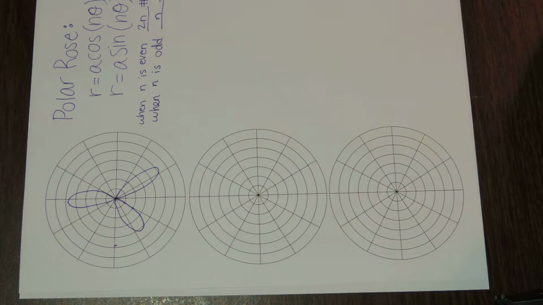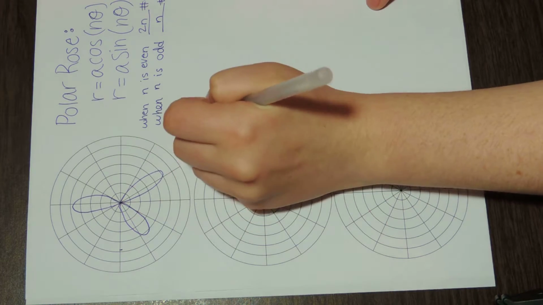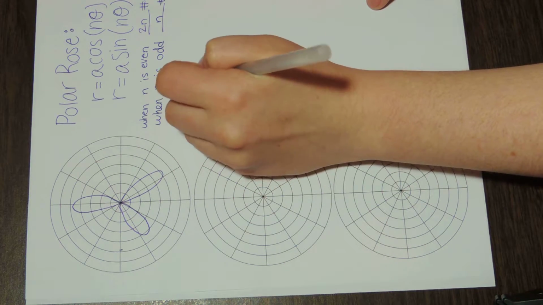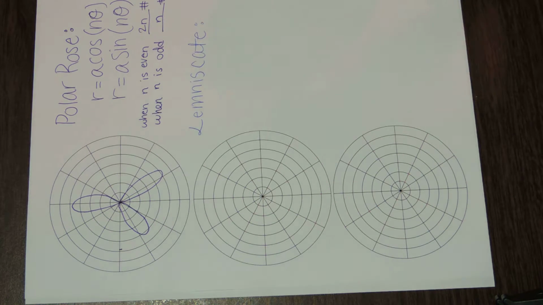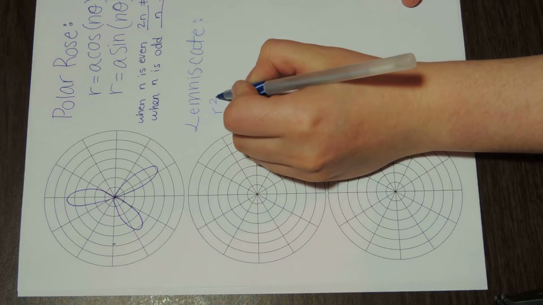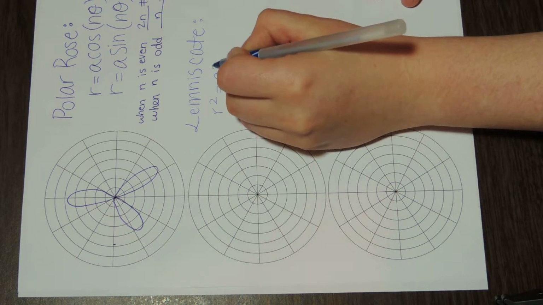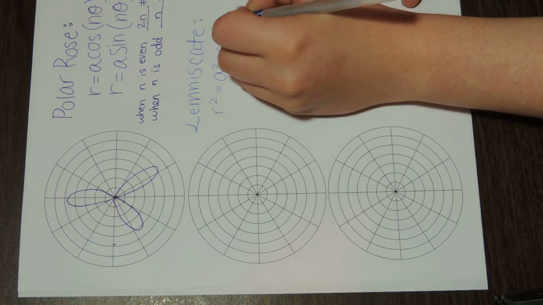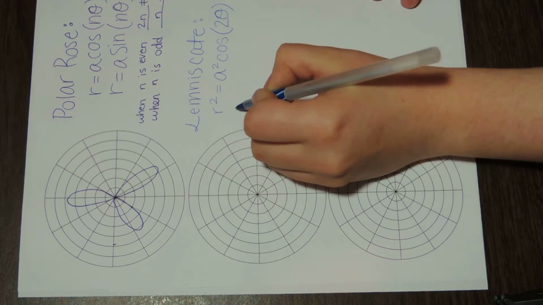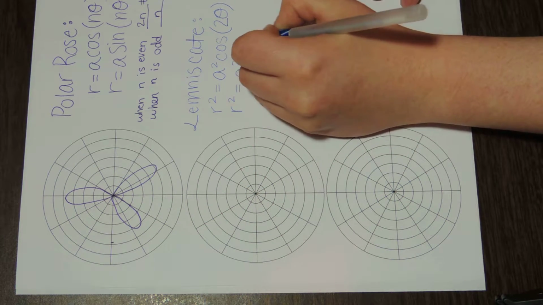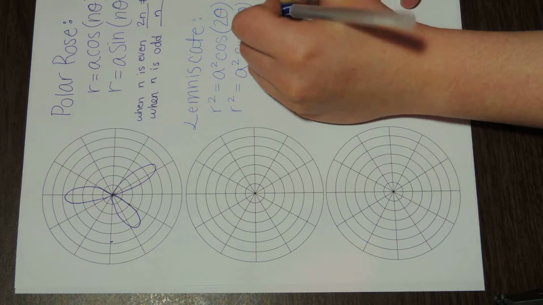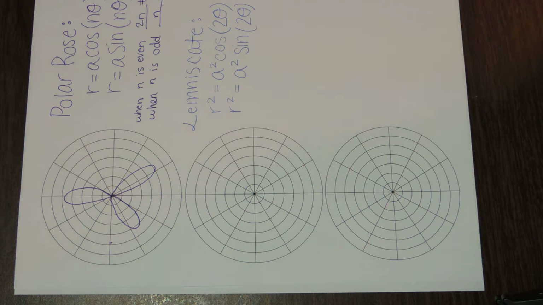The next thing that we're going to talk about is a lemniscate. A lemniscate is something that vaguely reminds us of an infinity sign. It is going to be a little bit different because it starts with r squared, which equals a squared cosine 2 theta, or it could also be r squared equals a squared sine 2 theta. So these parent graphs are really what identify them as their shape.